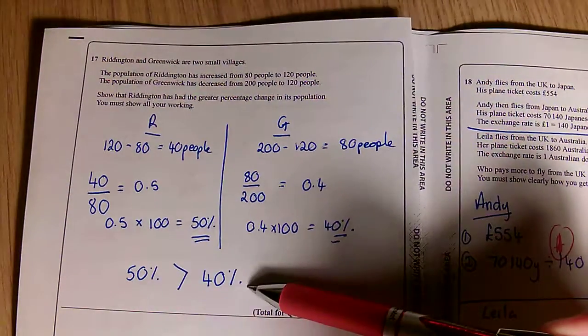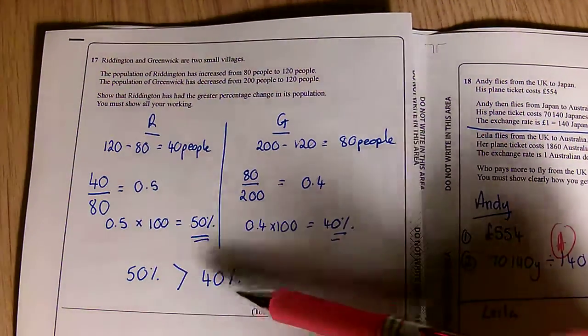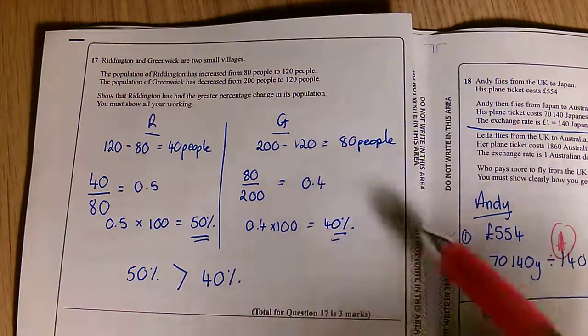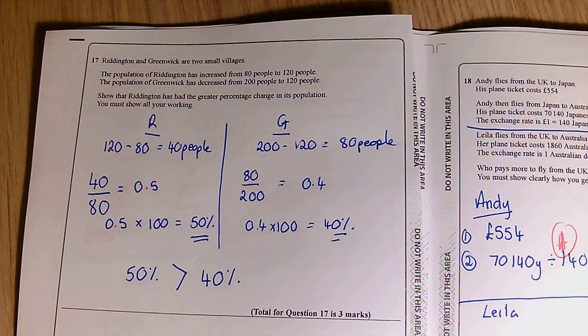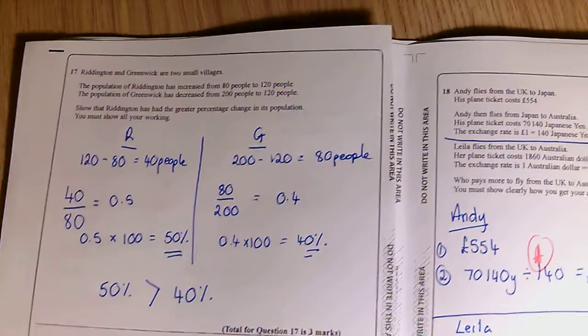50% is greater than 40%. You can leave it like this, but you have to put a conclusion there. If you don't put that conclusion, you won't get the final mark.